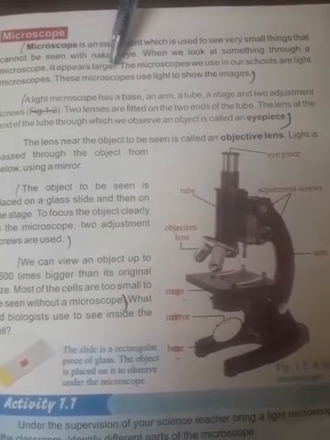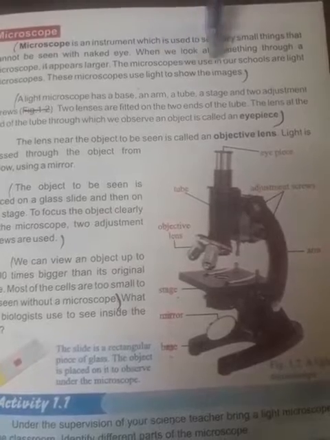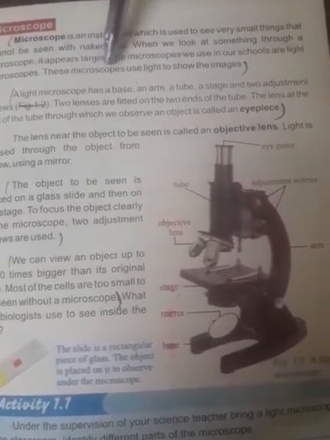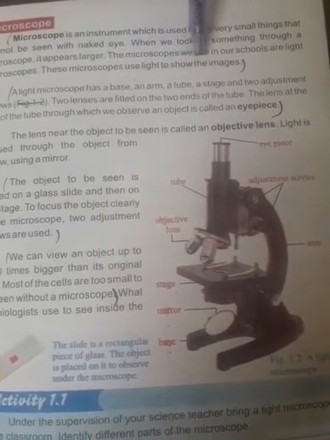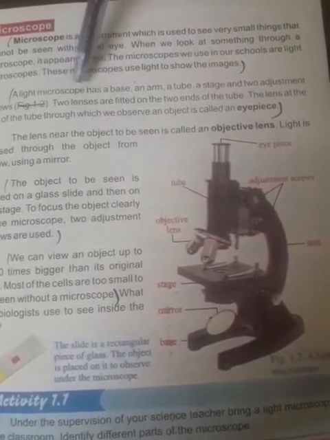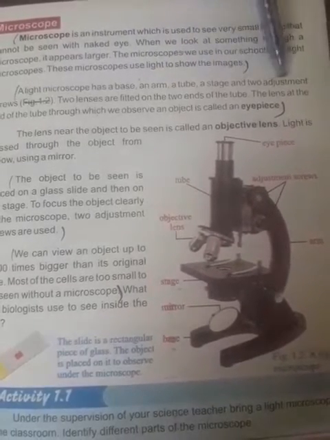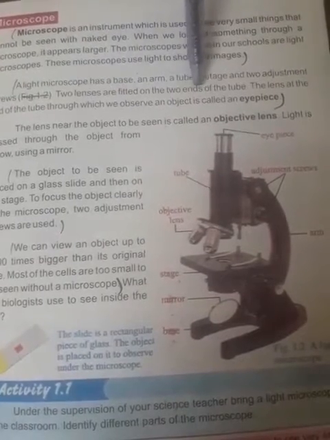When we look at something through a microscope, it appears larger. The microscopes we use in our schools are light microscopes. These microscopes use light to show the images. All light microscopes have a base, an arm, a tube, a stage, and two adjustment screws. Two lenses are fitted on the two ends of the tube.